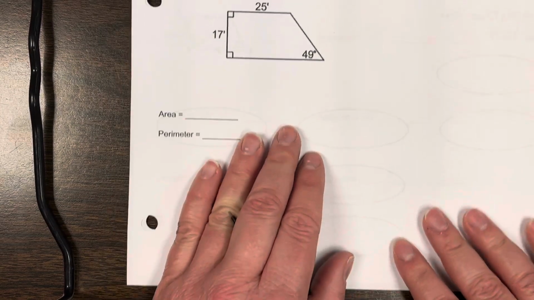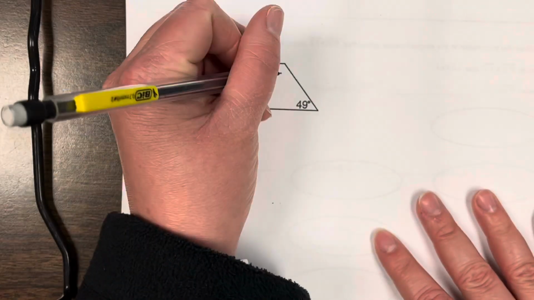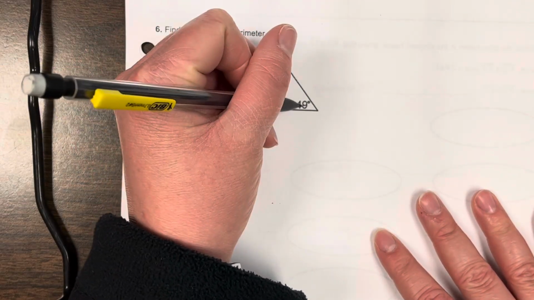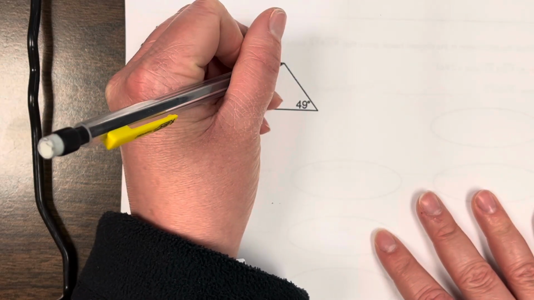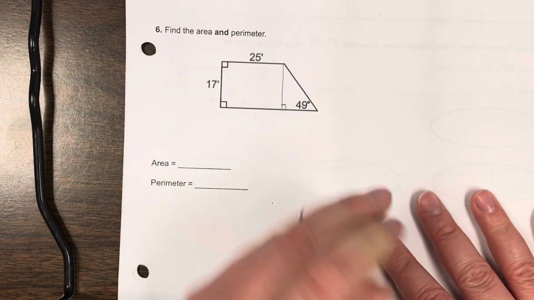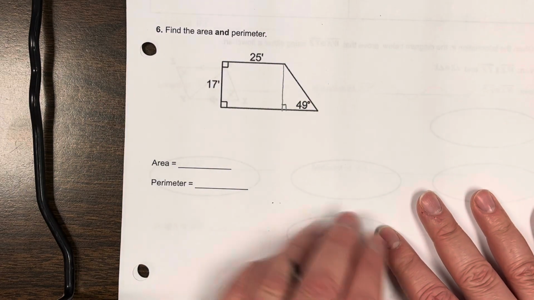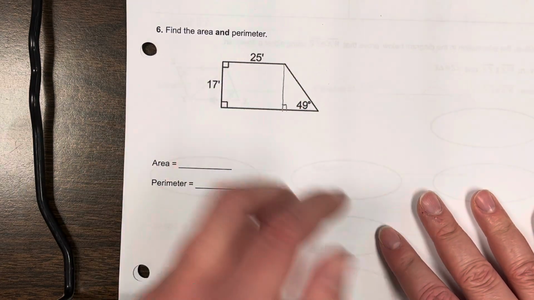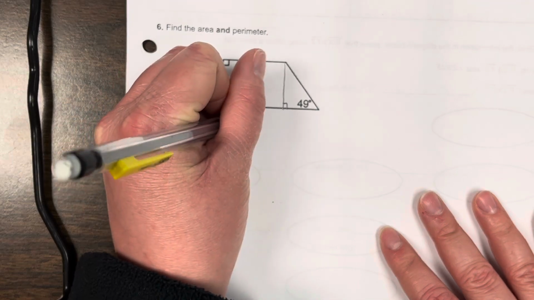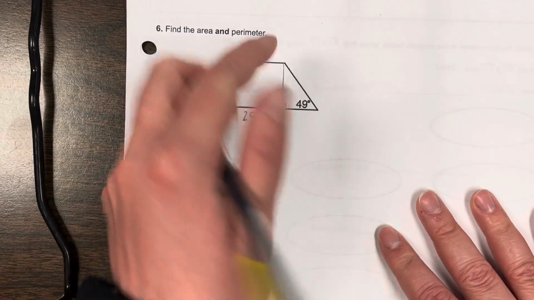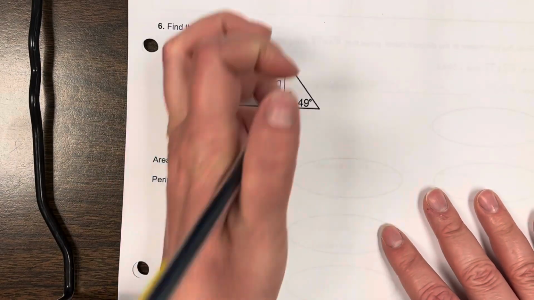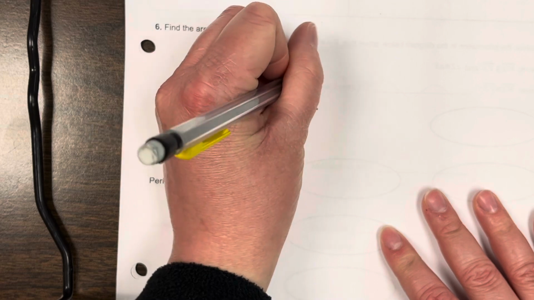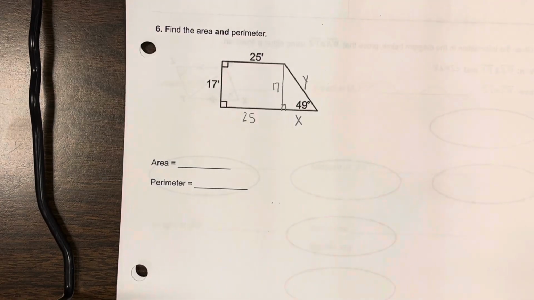Okay, so the next one, it says find the area and perimeter. So we've got a trapezoid and a 49-degree angle. So I'm gonna create a right triangle here because I'm going to need all the outside pieces to be able to find the perimeter. So this is 25 from up here and 17 will go over here. So I need to find this piece and this piece to be able to talk about perimeter. So I get my calculator out.